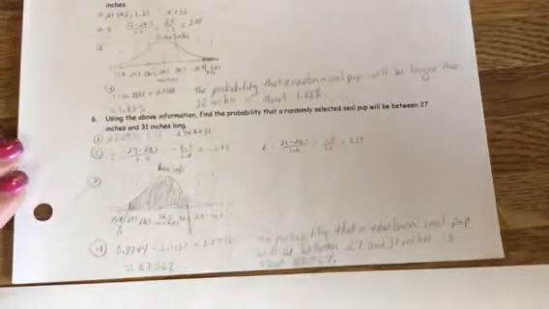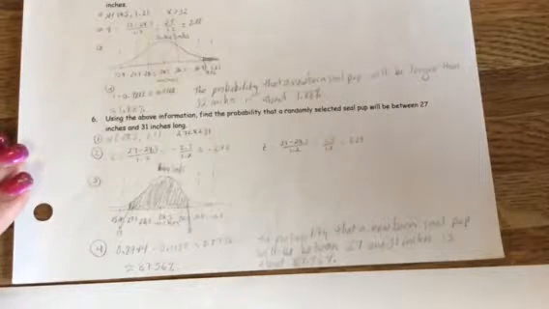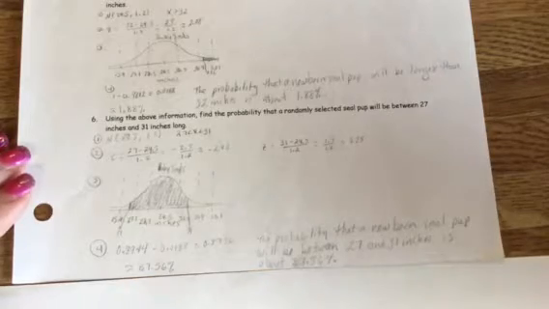Therefore, we say the probability that a newborn seal pup will be between 27 and 31 inches is about 87.56%.